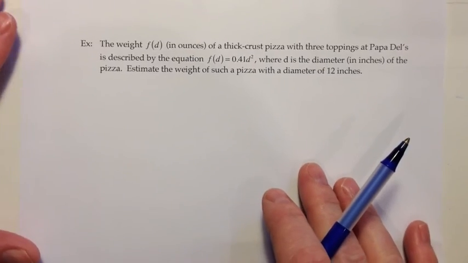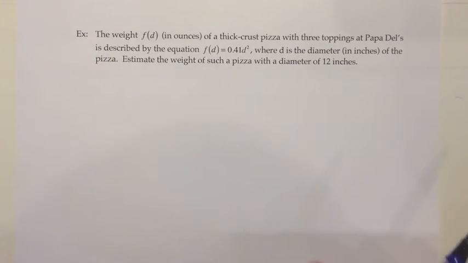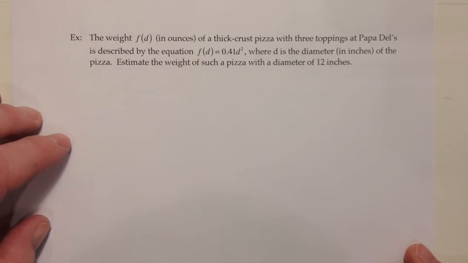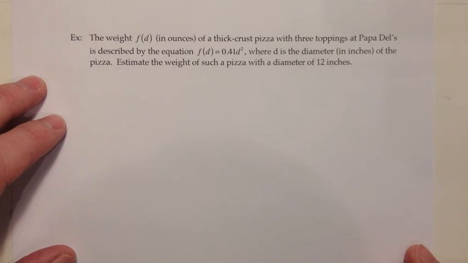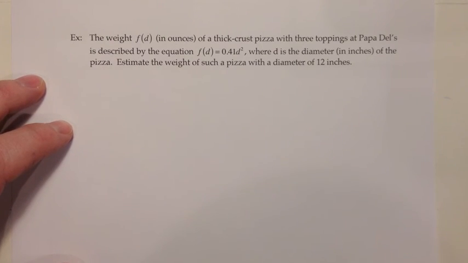Alright, one final example, and this one is an application, so let's go ahead and take a look at that. The weight, f of d, in ounces of a thick crust pizza with 3 toppings at Papa Del's is described by the equation f of d equals 0.41 times d squared, where d is the diameter in inches of the pizza. Estimate the weight of such a pizza with a diameter of 12 inches.